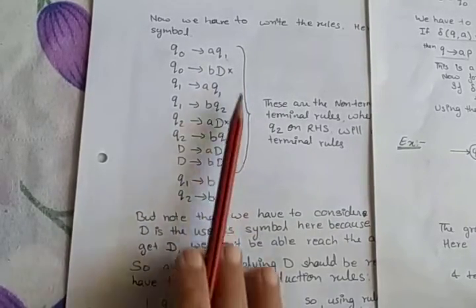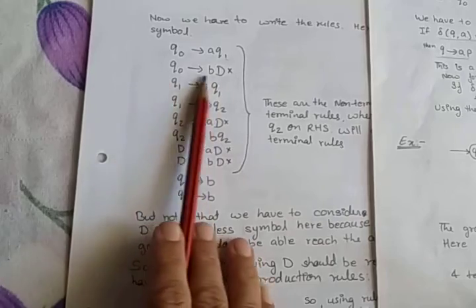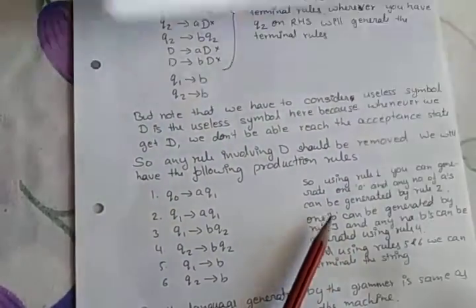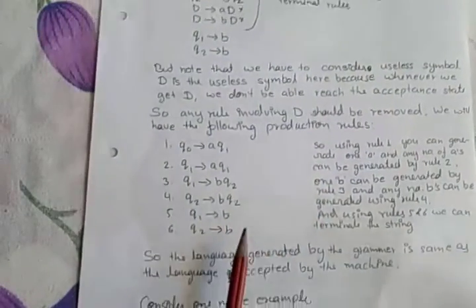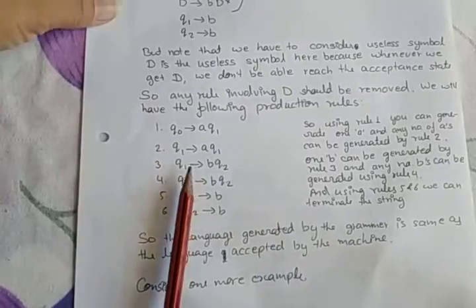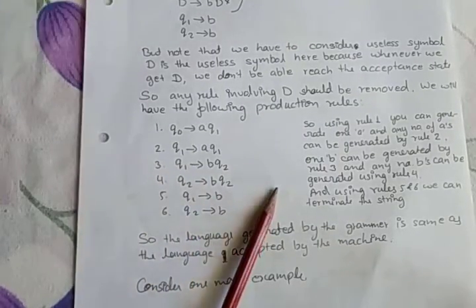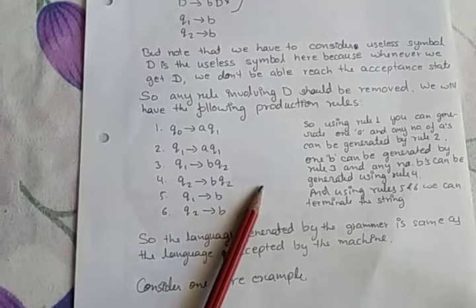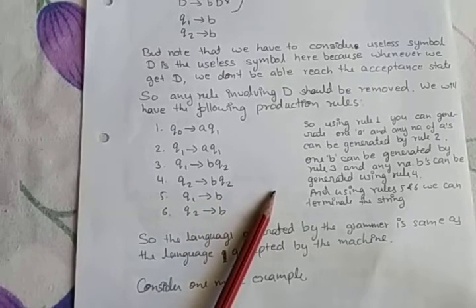Right? So after eliminating these rules, the final grammar is this. This is the final grammar, right? Which will produce the same language, a to the power n and b to the power m, where n and m are greater than or equal to 0. Right?